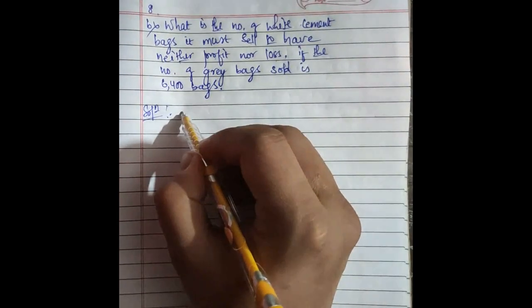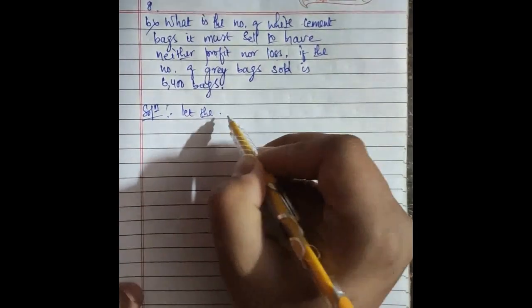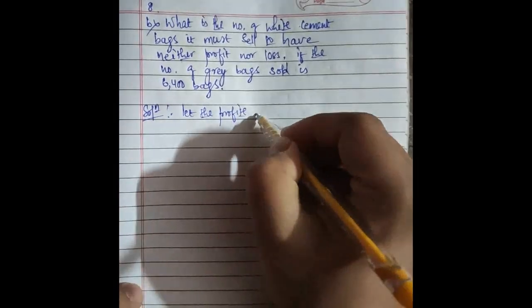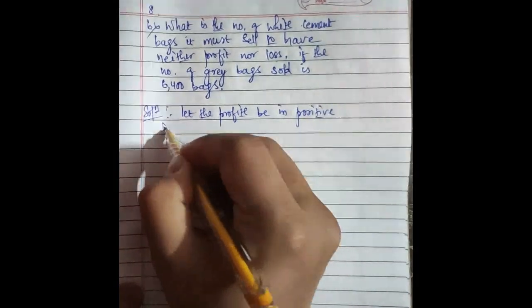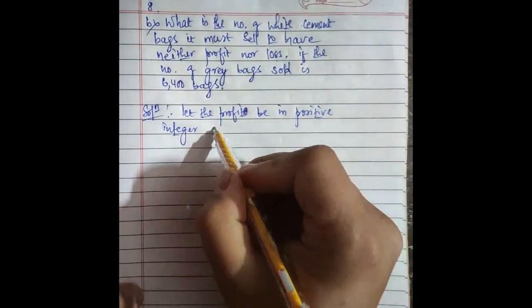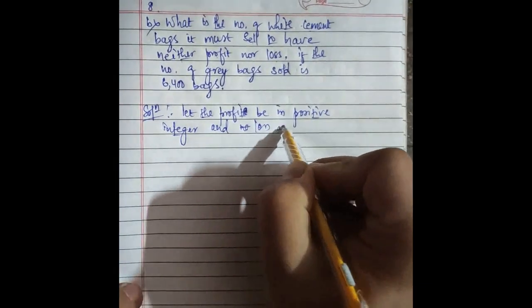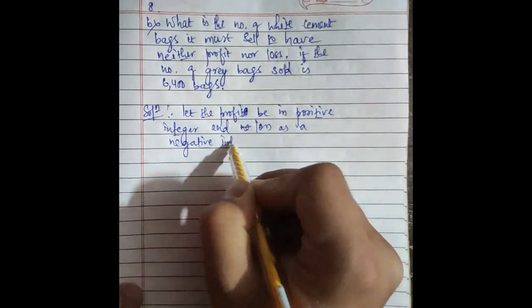So in the previous question, what we did, we considered profit as a positive integer and loss as a negative integer, right? We are going to consider this similarly, okay?